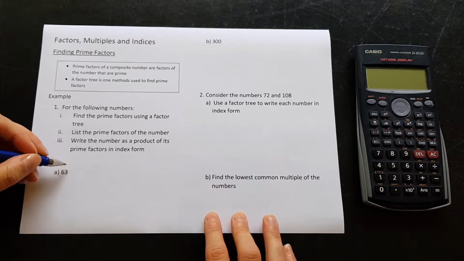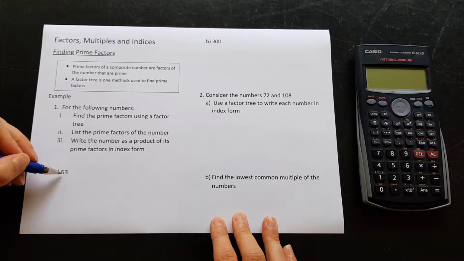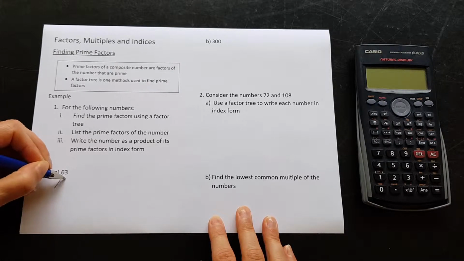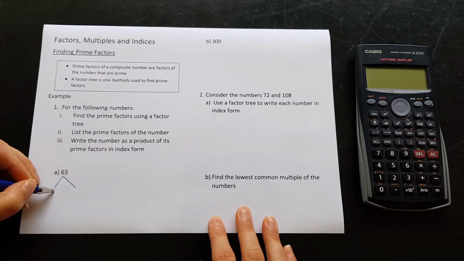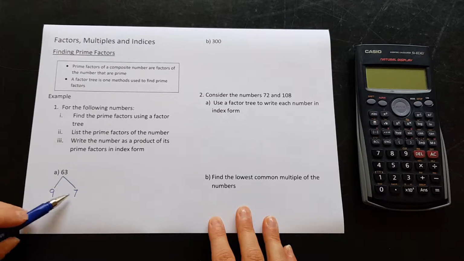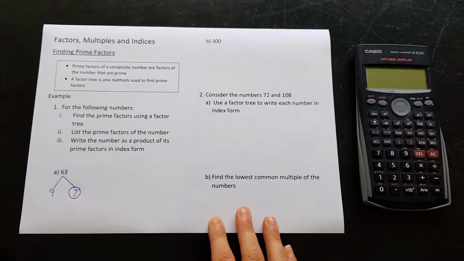We take the number 63 and we need to find two numbers that multiply together to give 63. So the numbers that I think of straight away are 9 times 7. Now, if either or both of any of the numbers that you've written down there are prime, you circle it. So 9 is not prime, but 7 is. So I can circle that number and that number is finished.